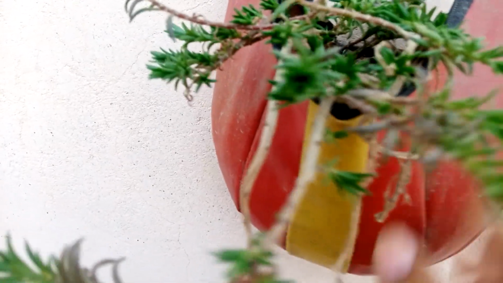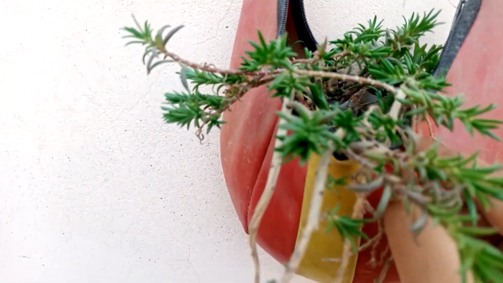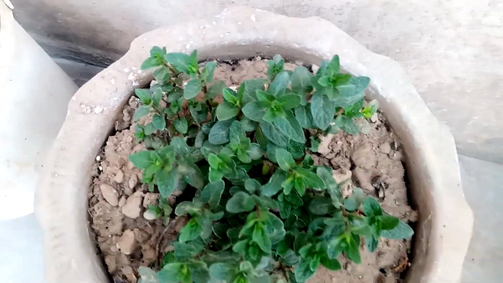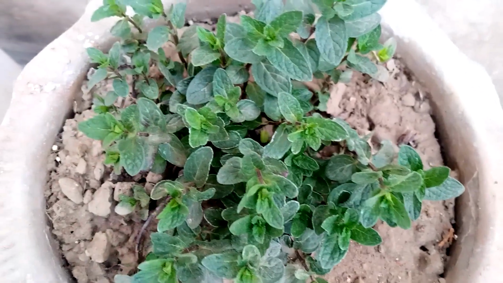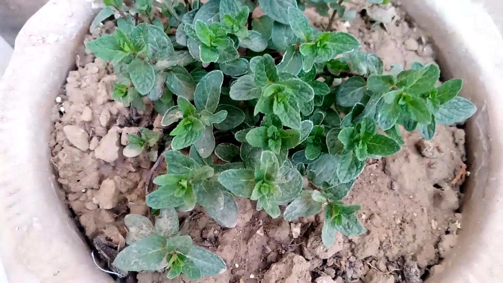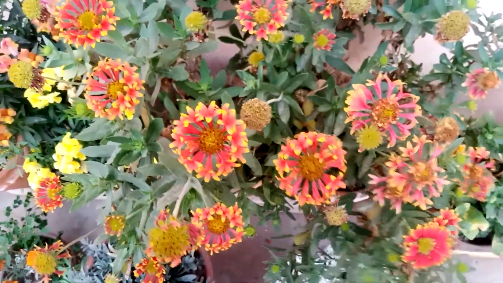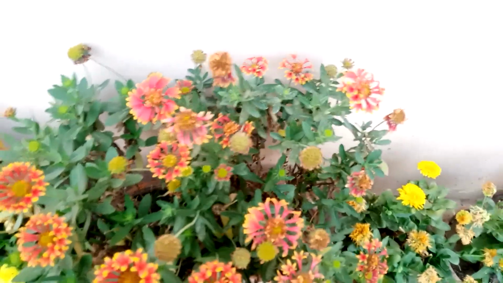You can also grow it with cutting. This is mint plant which I grew from cutting from the other plant. This is Gaillardia plant. You can also grow it with cutting.